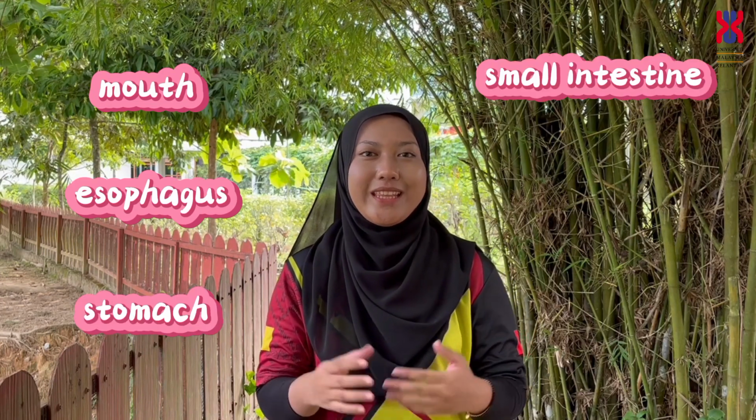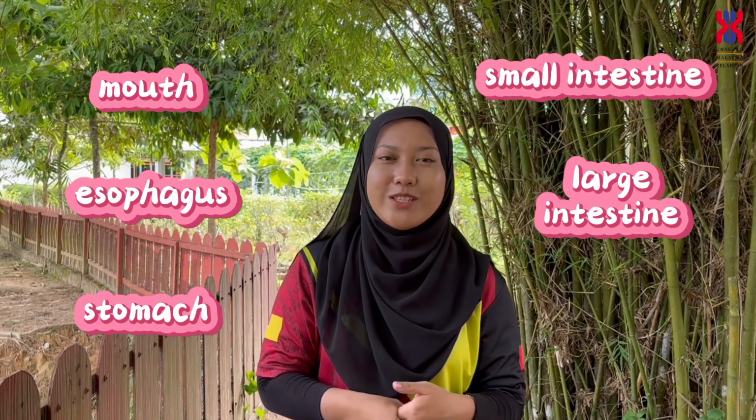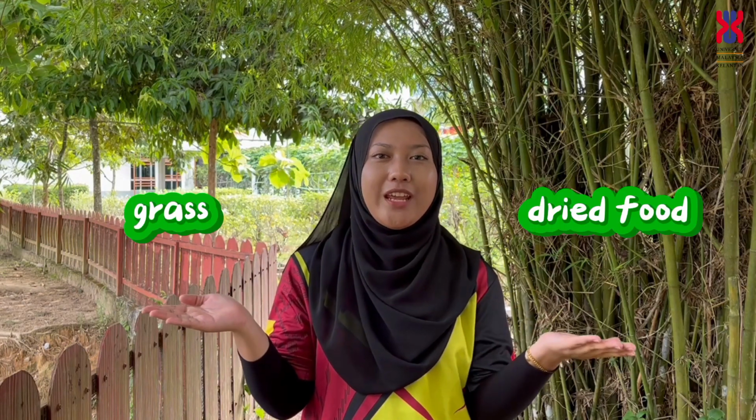The type of rabbit stomach is monogastric, hindgut fermenters. The digestive system of rabbit are mouth, esophagus, stomach, small intestine, large intestine, and also cecum. What goes into the rabbit stomach? They are grass, dry food, and also fresh vegetables.